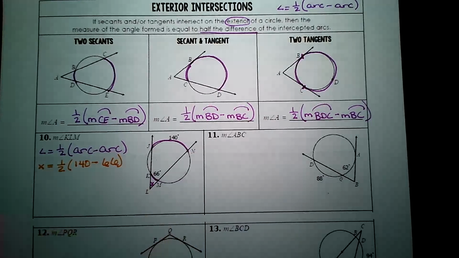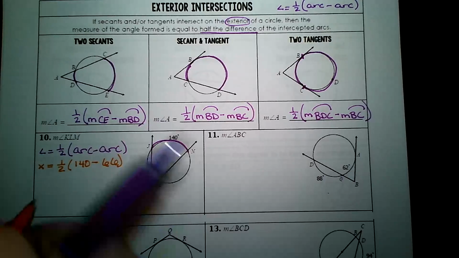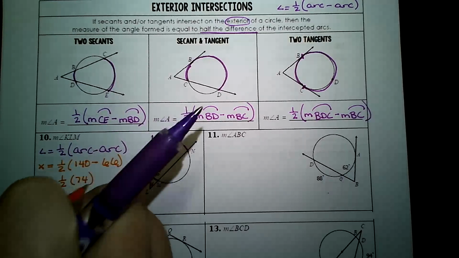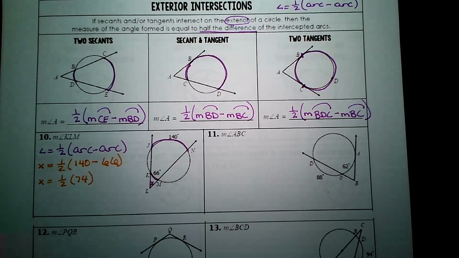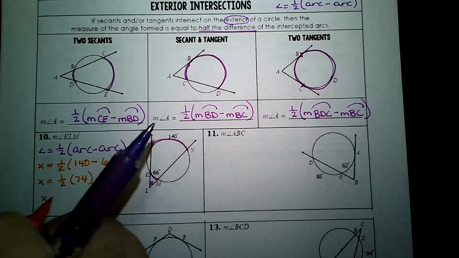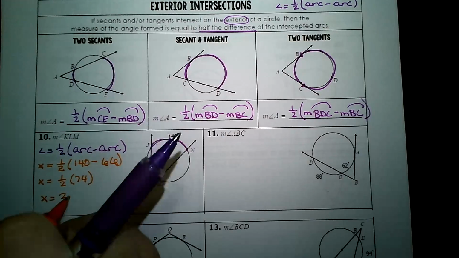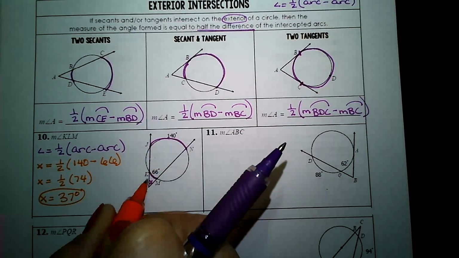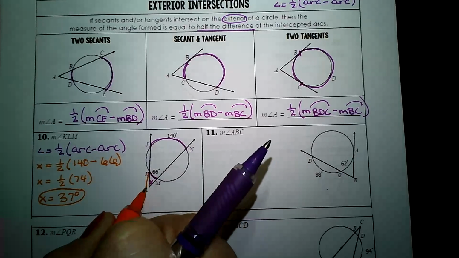Okay, follow your order of operations here and make it easy for yourself. Start inside the parentheses. 140 take away 66 leaves you with 74. And now we need to find half of 74, which just means we need to divide by 2. I come up with a 37-degree angle at KLM.